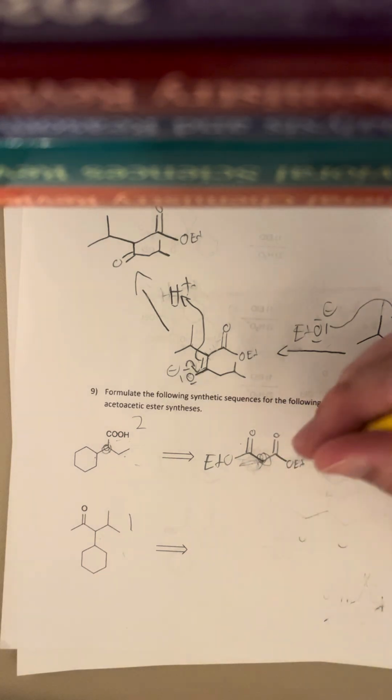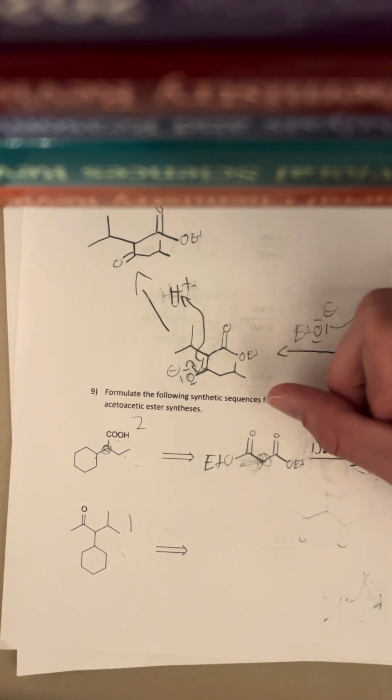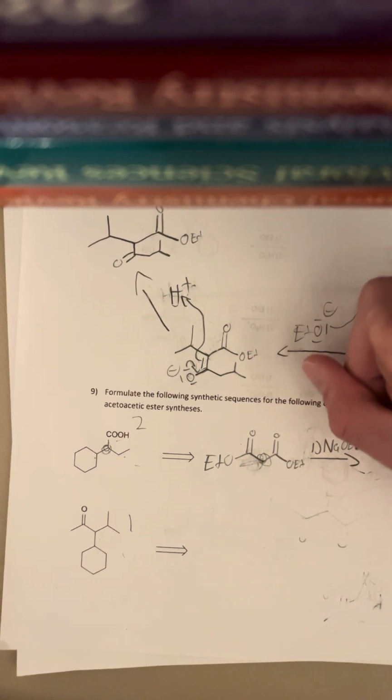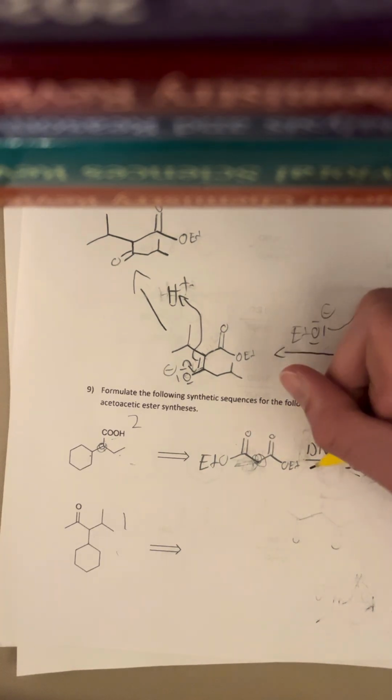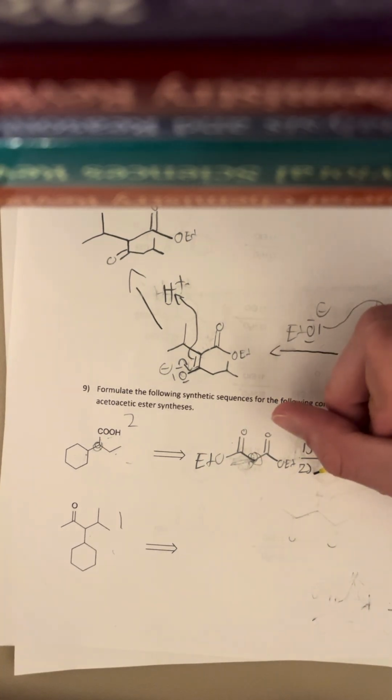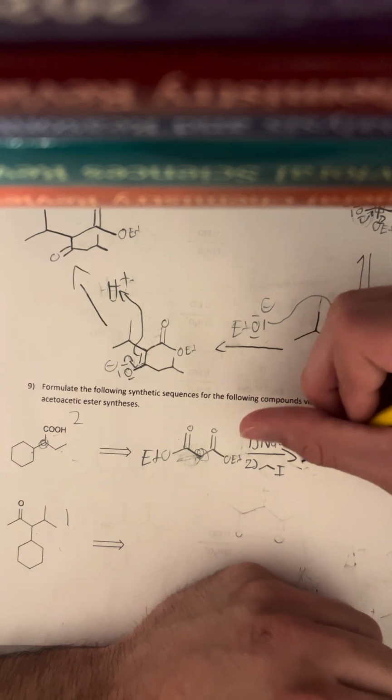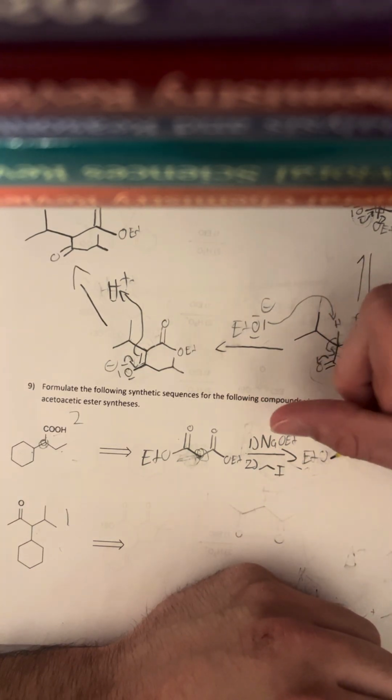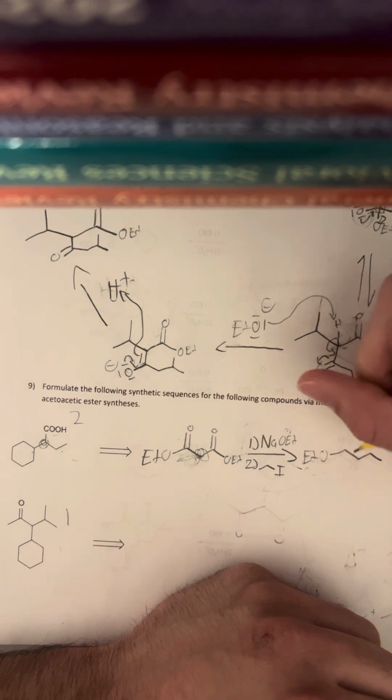Let's do the ethyl first. So we'll use sodium ethoxide as our base, followed by ethyl iodide. You could also use ethyl bromide or ethyl chloride. I'm going to choose ethyl iodide. You need an ethyl halide. And what that's going to do is everything else is going to look pretty similar.